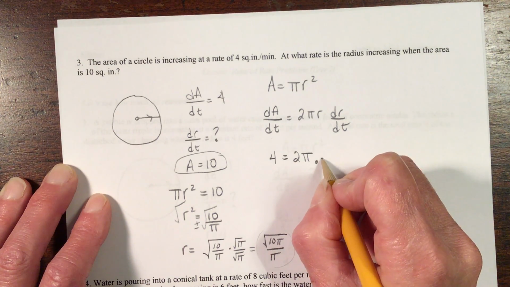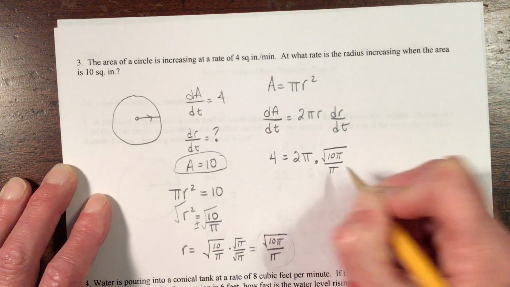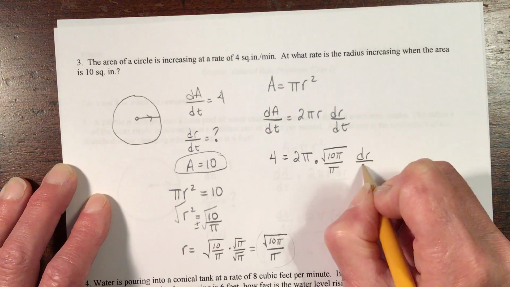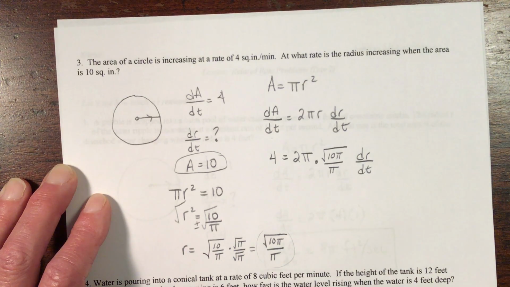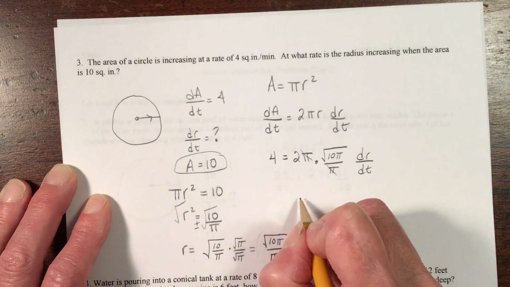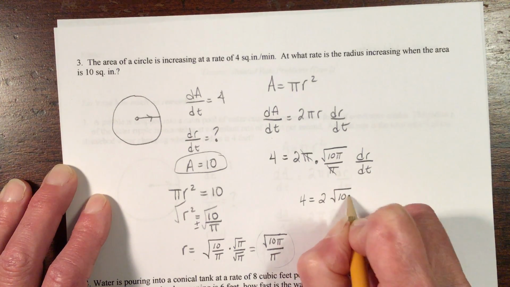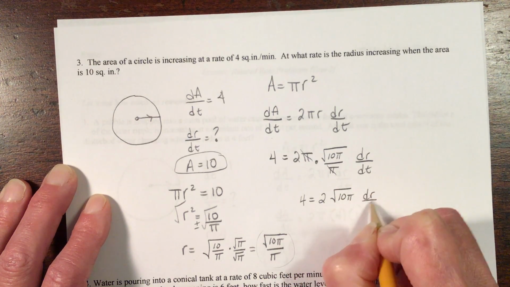My r value is the square root of 10 pi over pi, and I'm solving for dr/dt. Now if you look, because we rationalize down here, that's going to cancel out nice and easy. 4 is going to equal 2 times the square root of 10 pi dr/dt.